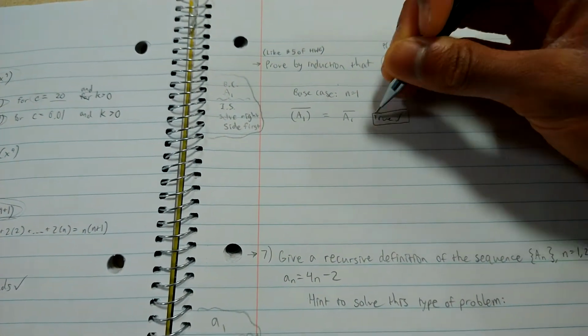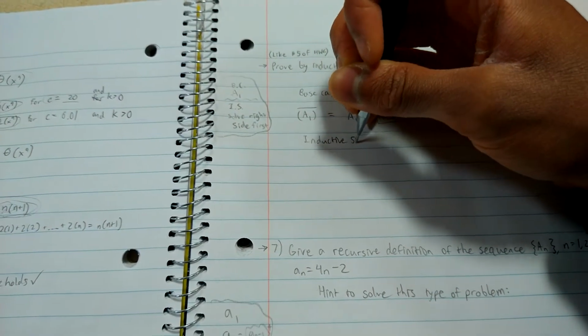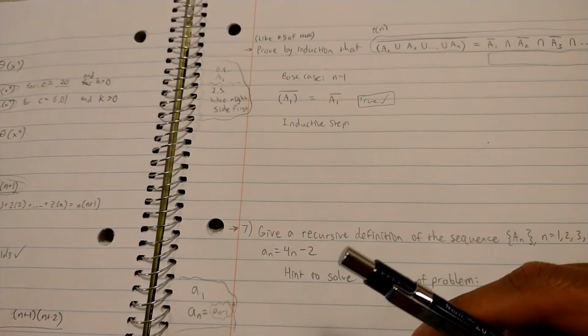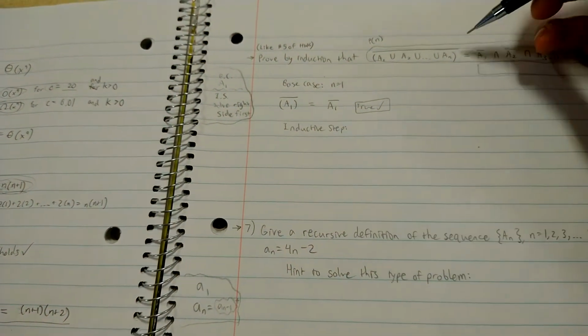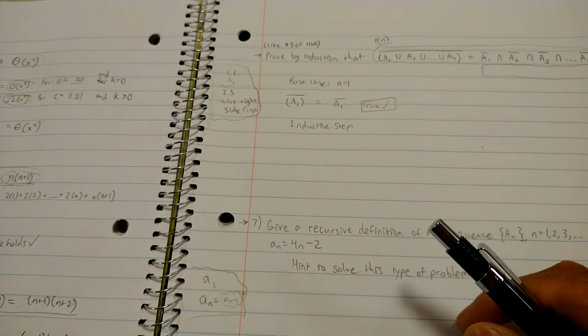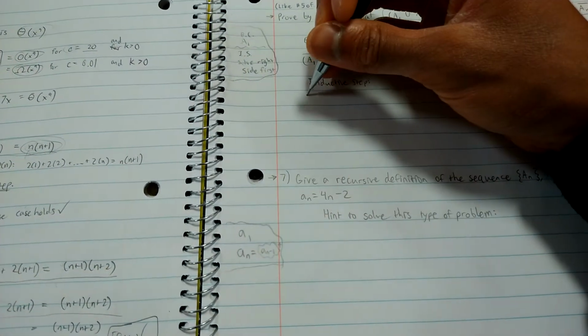So now we proved the base case, so now we can move on to the inductive step. Remember, we would assume that P of n is true, and then we would prove P of n plus 1. So let's write that out.